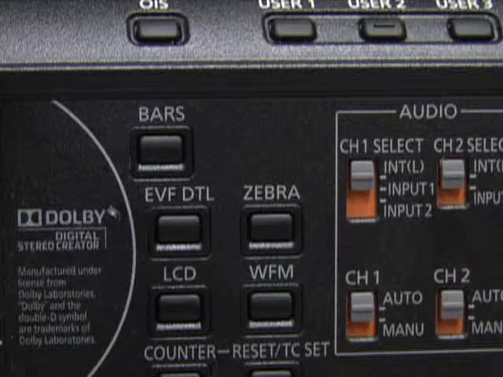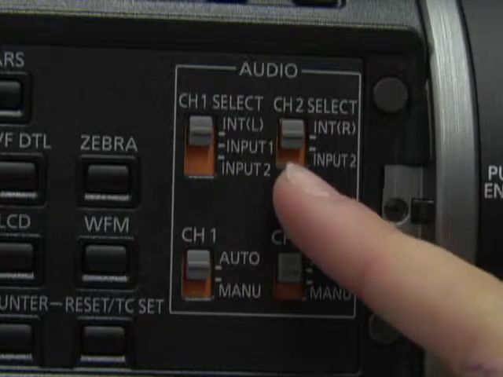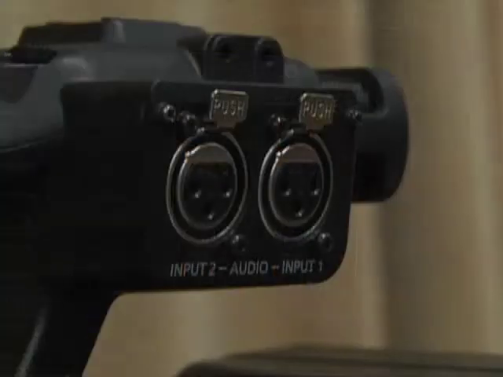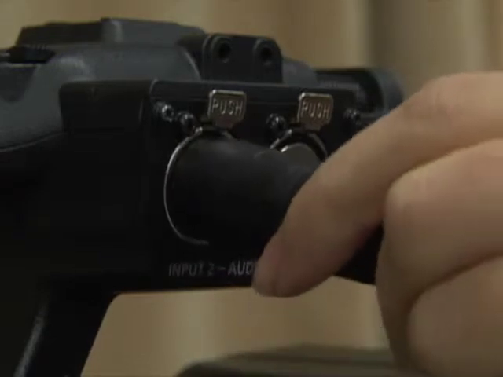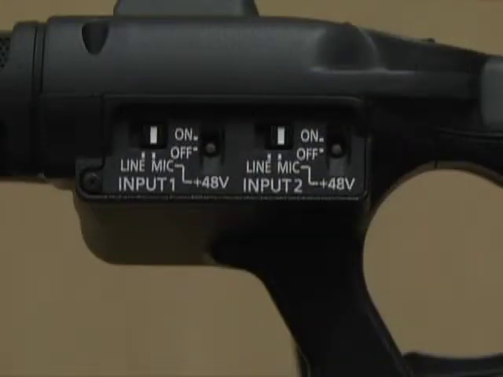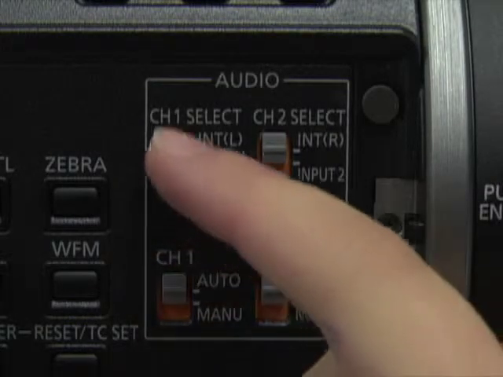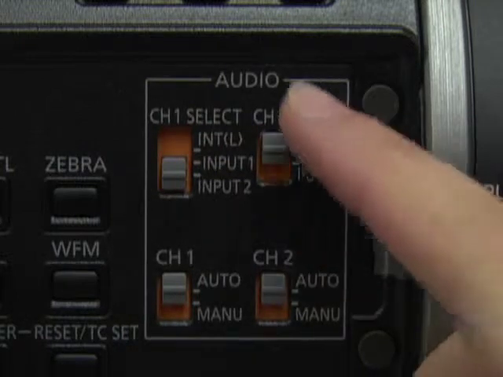Next to the zebra button is the audio section. When using the internal microphones, switch channel 1 select to internal left and channel 2 select to internal right. When using an external microphone, connect the microphone to input 2. Check the input 1 and 2 switches. Then, in order to record your microphone to both channels, set channel 1 and channel 2 to input 2.